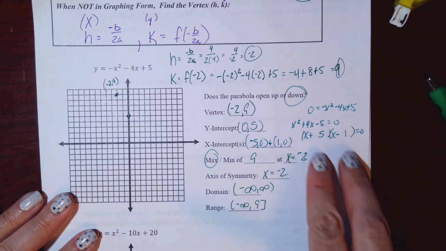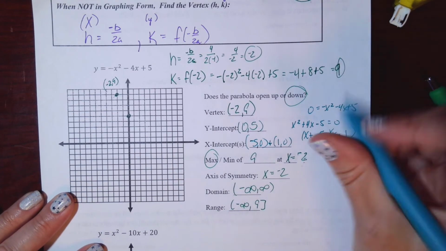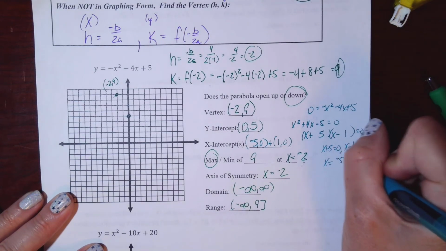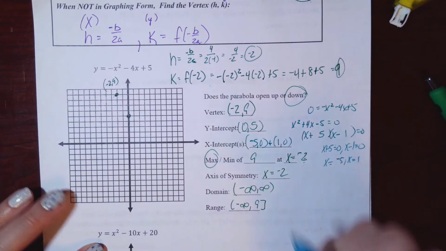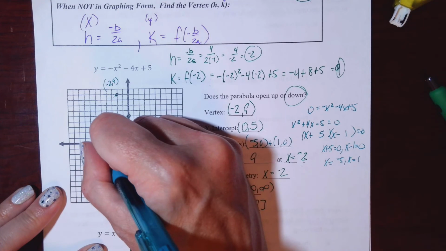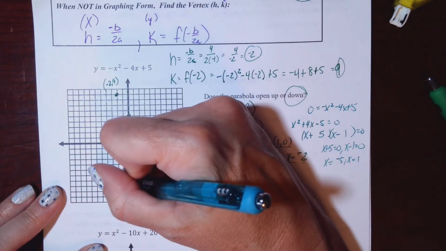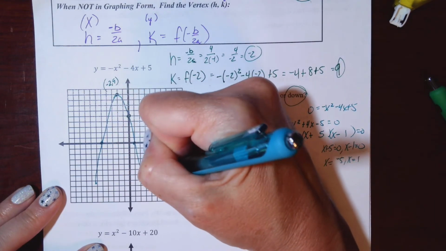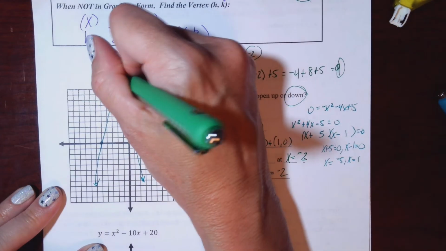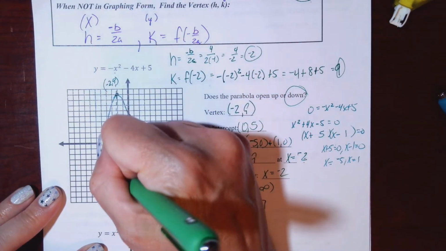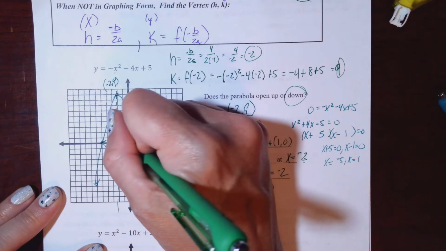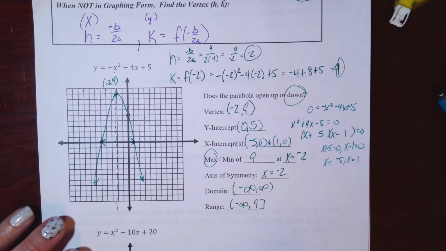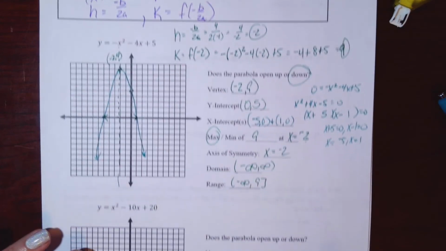I take each of these factors, I set them equal to 0 and I finish solving. X plus 5 equals 0, x minus 1 equals 0. I get negative 5 and positive 1 for my x-intercepts. Negative 5, 1, 2, 3, 4, 5, positive 1, and all of those points work together, so I can draw a parabola through them. We are balanced on that axis of symmetry right here. These x-intercepts, this one is 3 units that way, this one is 3 units that way from the axis of symmetry, so we are in great shape there. Okay, and that's all of that one.